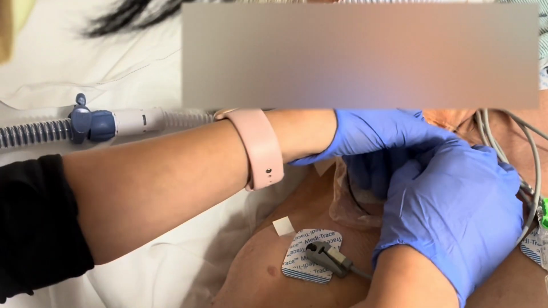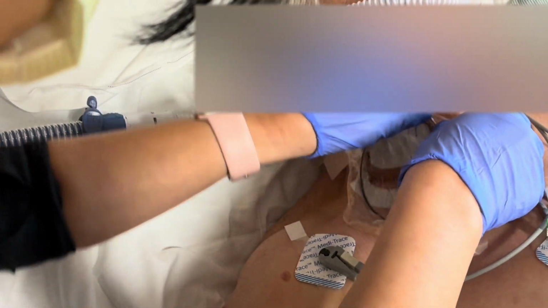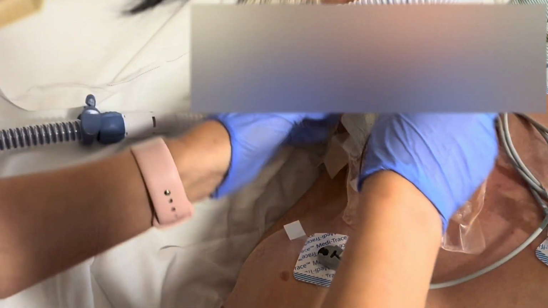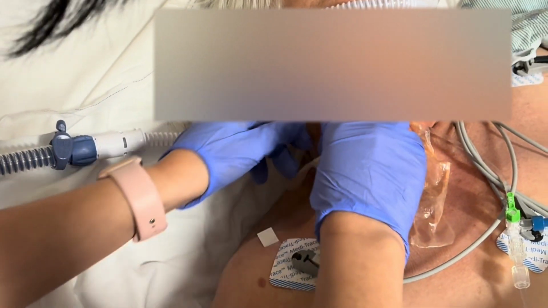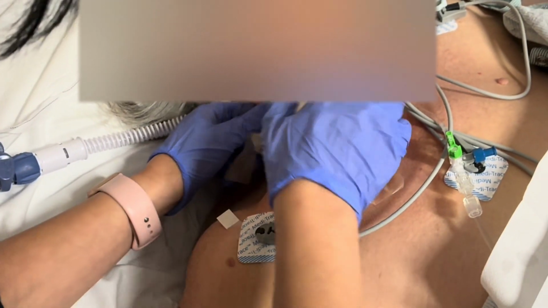And also, we monitor the patient's fibrinogen because they're getting thrombolytics, right? So you want to make sure that it's not so low.